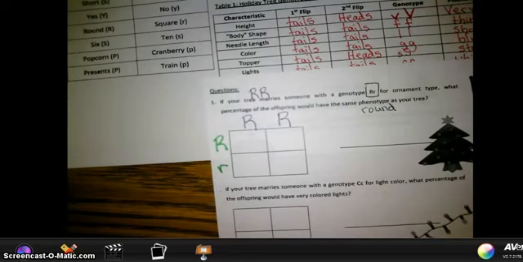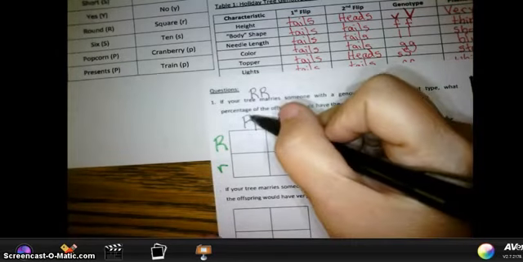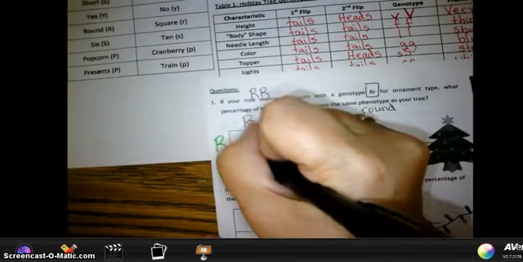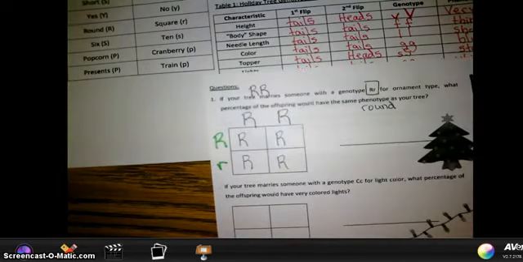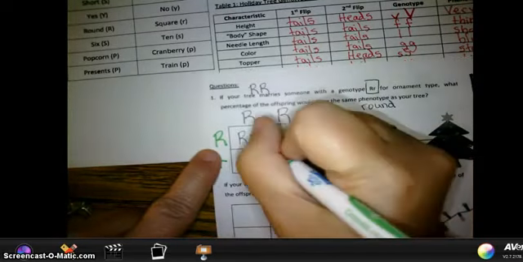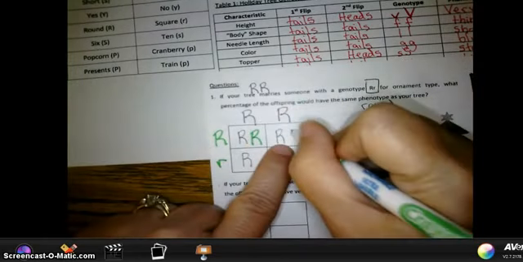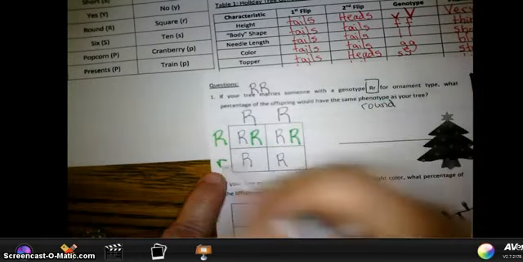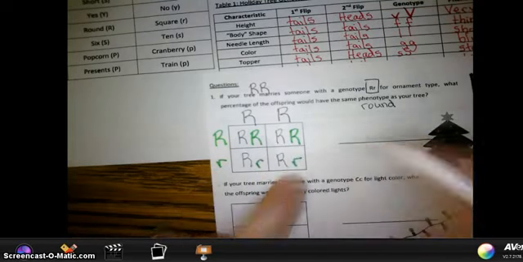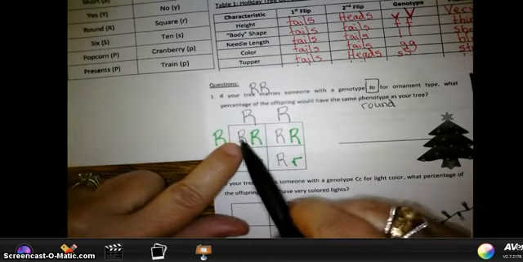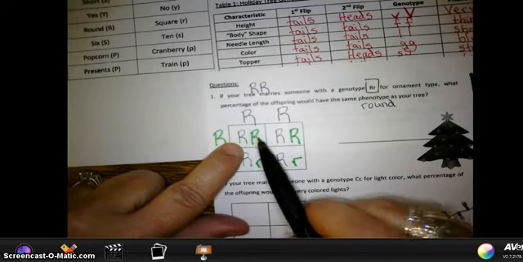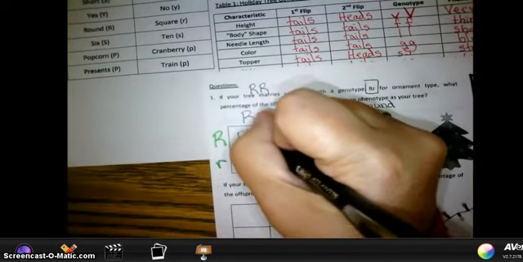Okay, remember it really doesn't matter. So we're going to take this trait and come down that column. This trait, we're going to come down that, and then we're going to take this dominant trait and go across, and this recessive and go across. Now, the question asks about the phenotype, so we have to actually figure out what would these two dominant traits for round ornaments look like. Well, they would have round ornaments.